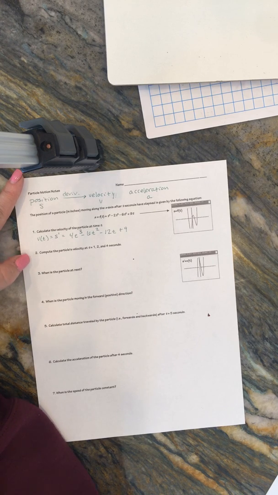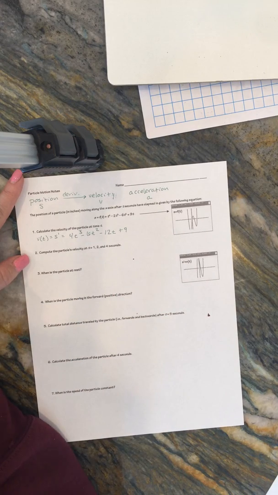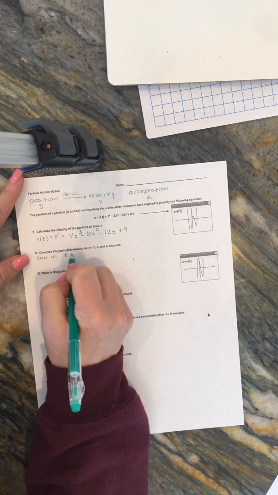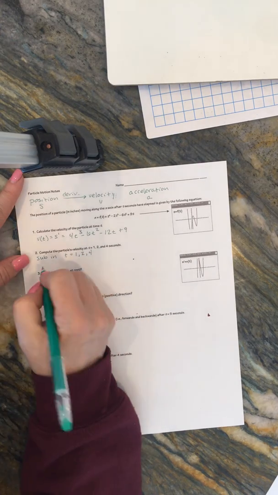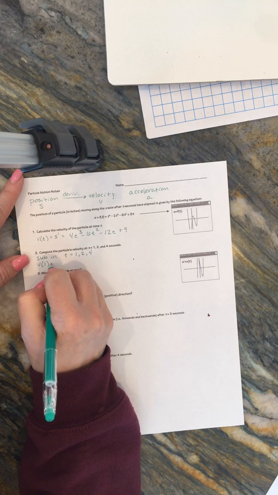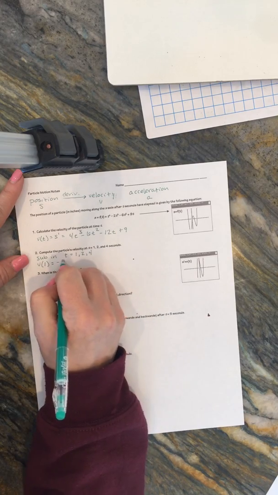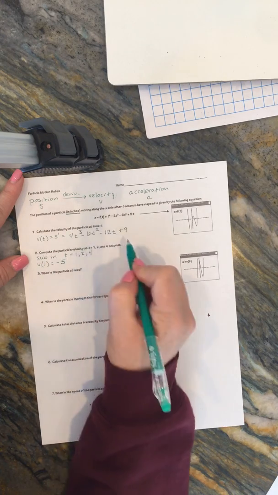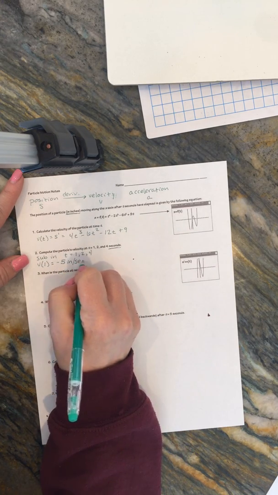Second question is to compute the particle's velocity at these different times. It's really easy. You just sub in t equals 1, 2, and 4. So we'll do 3 different substitutions. V at time equals 1. So plugging in 1 for t, we get -5. Now keep in mind your units. We have inches here and seconds here. So inches per second.